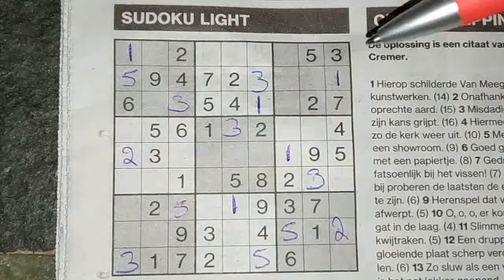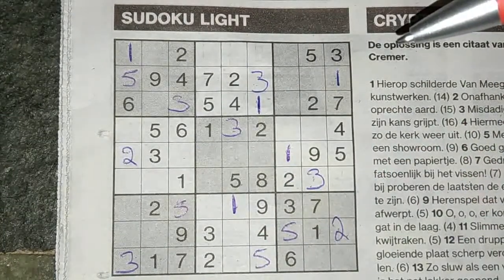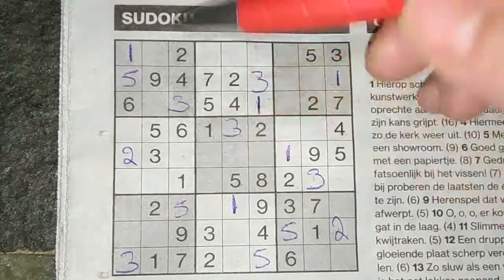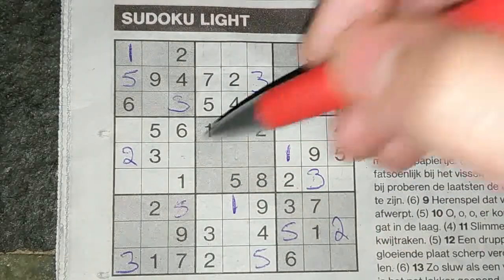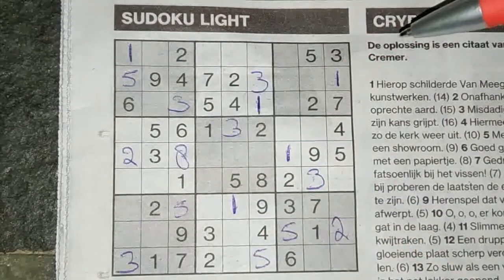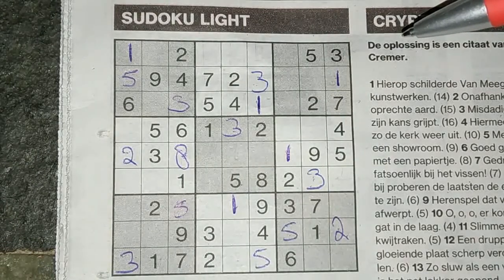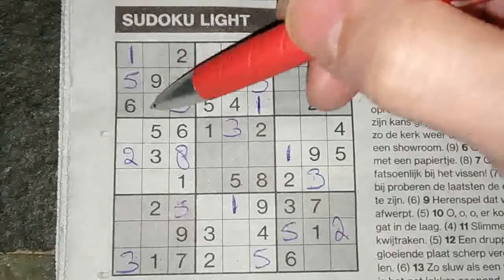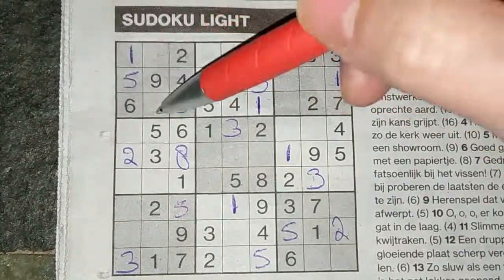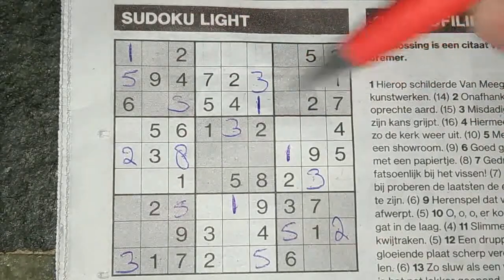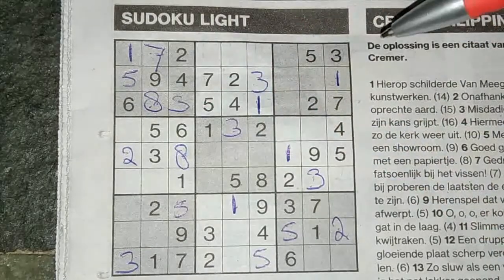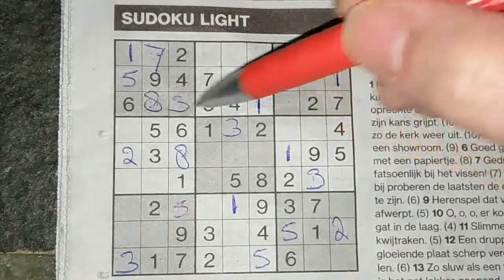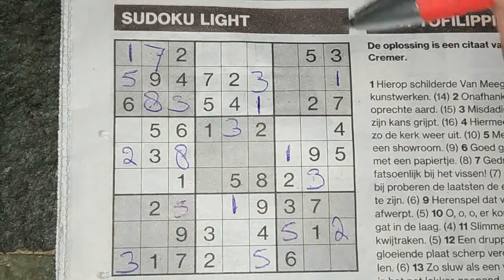Alright. Then I see one number is missing in this third column for the number 8. Yes. Then I see two numbers are missing in this big square for the numbers 7 and 8. I see here 7, so no 7 there, 7 should be here, and the 8 goes there. One missing number in the third row for the number 9.